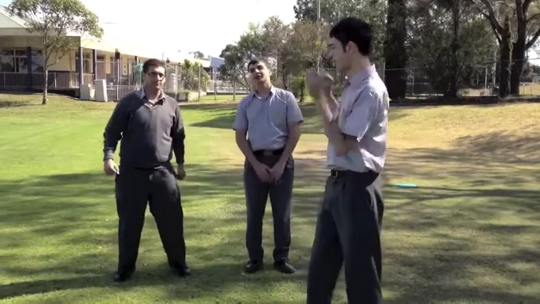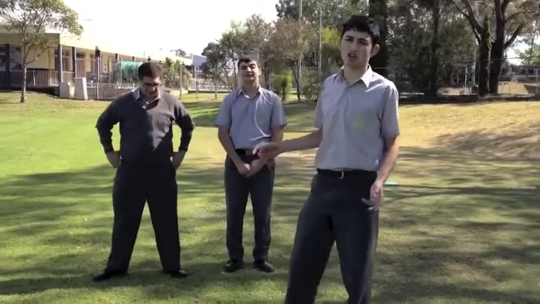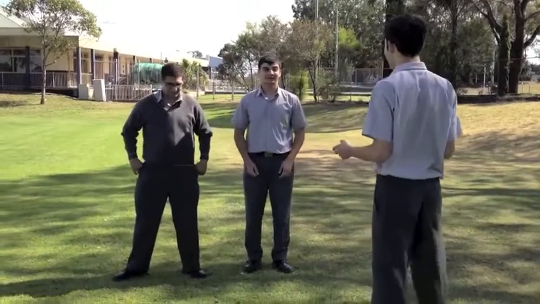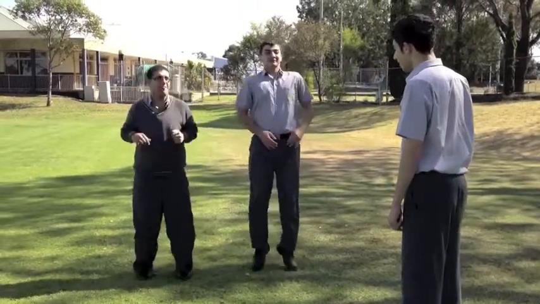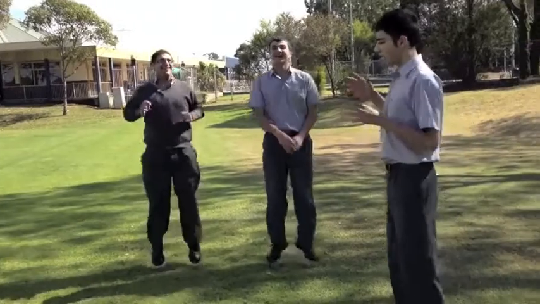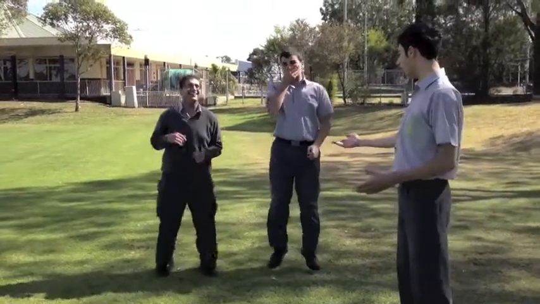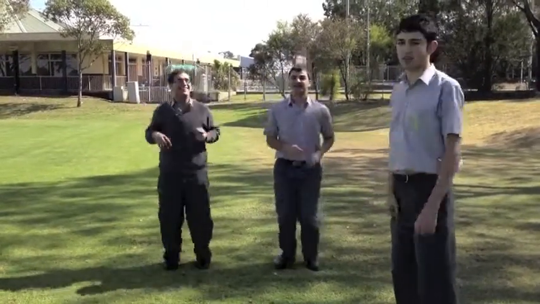Alright, we have Samuel and Michael here. They're going to show us the law of gravity. Can you guys jump up and down for a bit? As you can clearly see, the mass of the Earth is drawing them towards the center. Every time they go up, gravity pulls them back down.